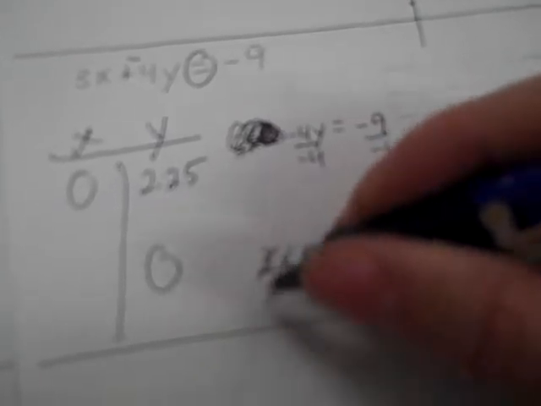So I divide by 3, and that's going to be negative 3. So I go left 1, 2, 3. And again, that's 0, 2.25, and this is going to be negative 3, 0. Then I just connect those 2 points.